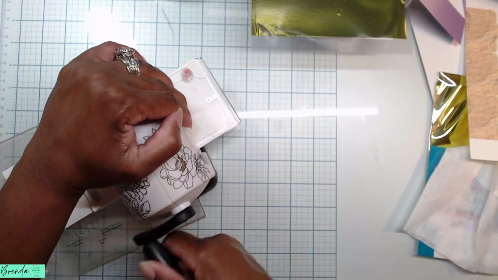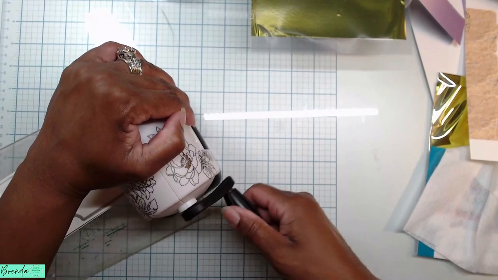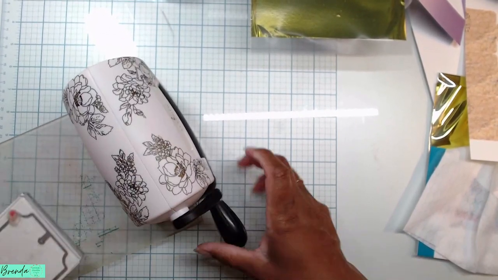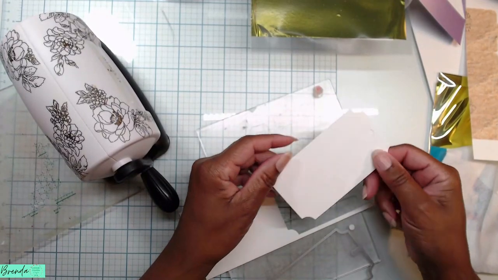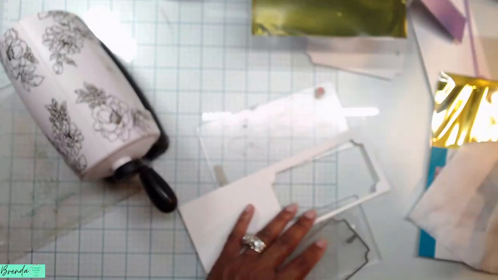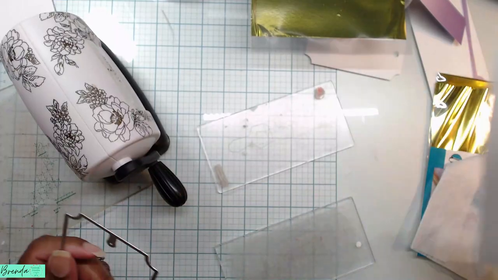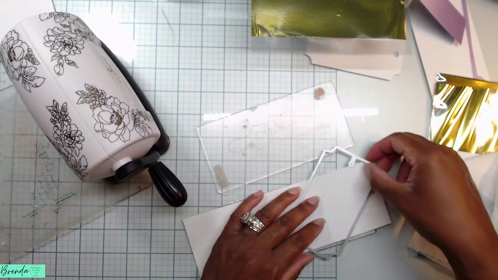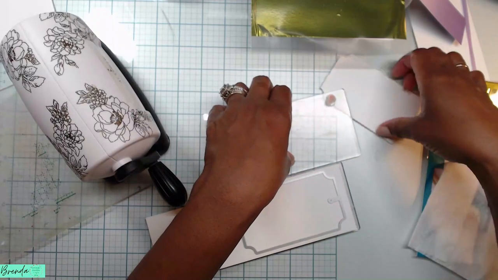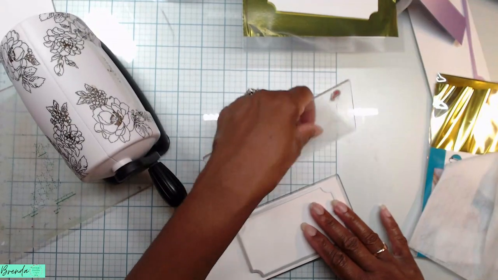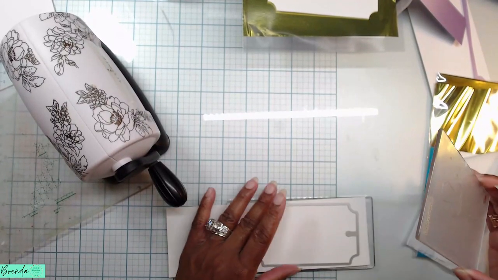Now if I want to, I can ink the background and make it ink resist with the foiling. But we'll see. So that's layer 1. Good use of scraps. I don't think I have enough. So, good use of scraps right now. This will be 2. Put that up there. 2. We could take that off in a minute. Let me get this next one done.